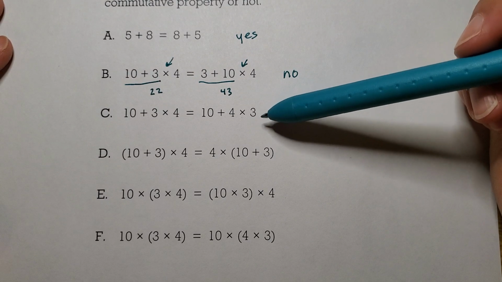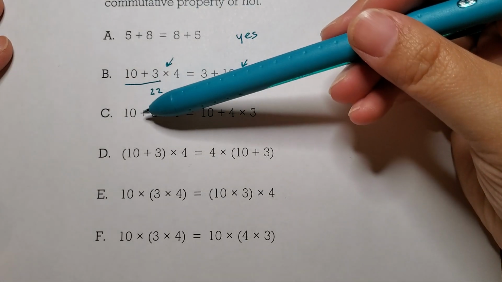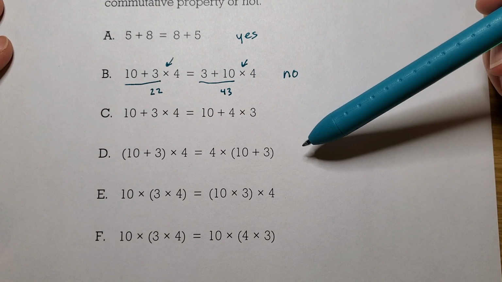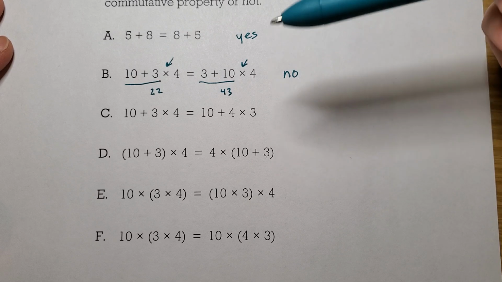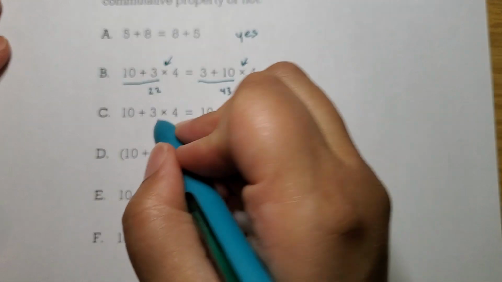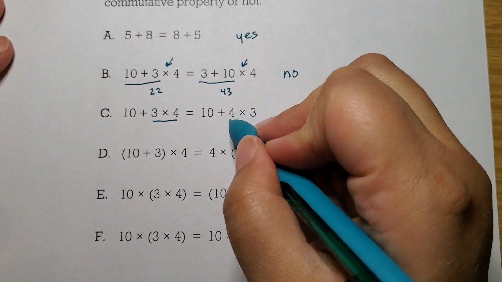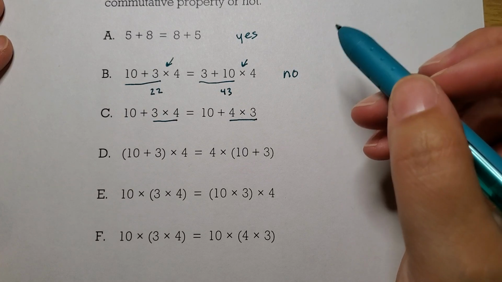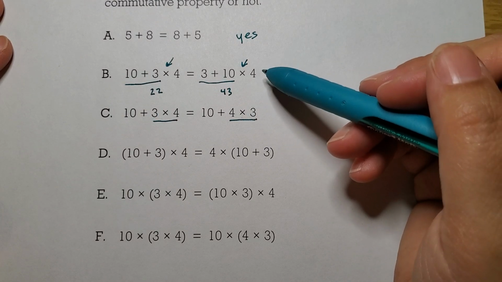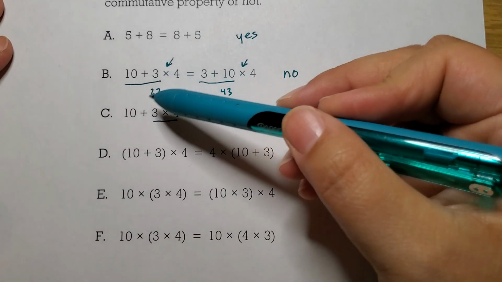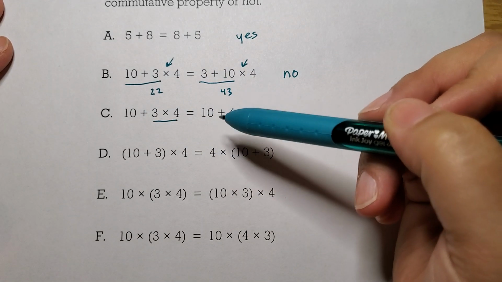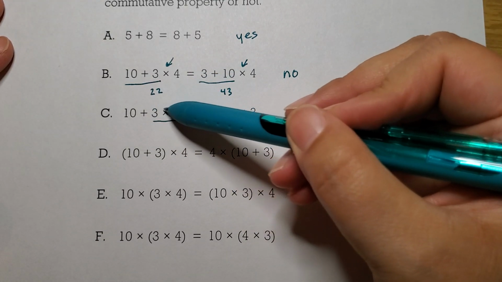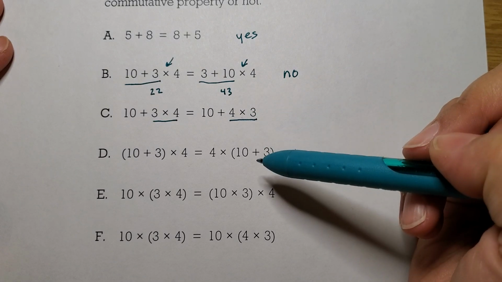Okay, let's take a look at part C. Here we have 10 plus 3 times 4, and on the right we have 10 plus 4 times 3. So what has changed? On the left-hand side, we've got 3 times 4, and on the right-hand side, we have 4 times 3. So we have a similar situation to part B, but what has changed is that multiplication takes priority over addition. So the order of the multiplying changing here is okay.